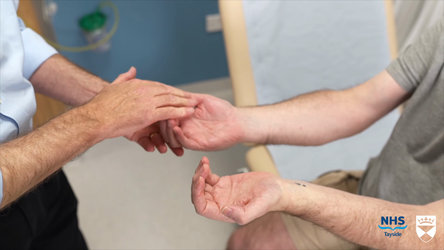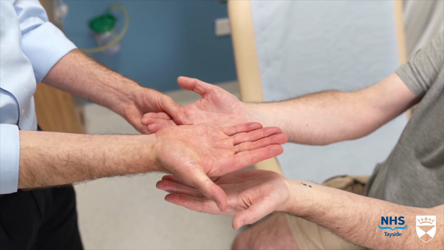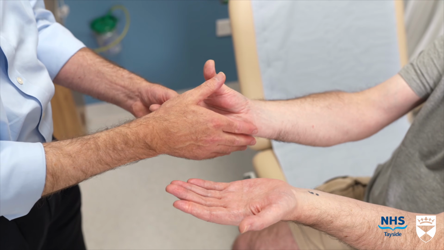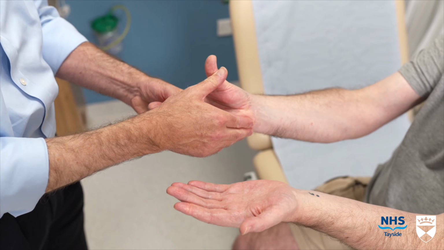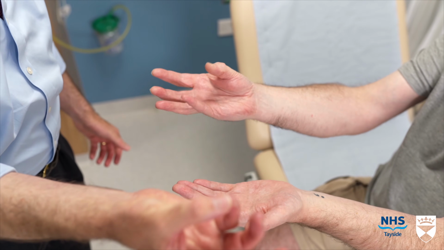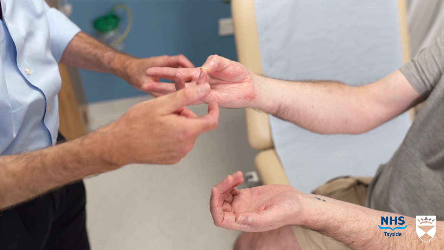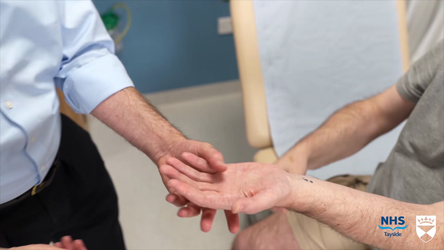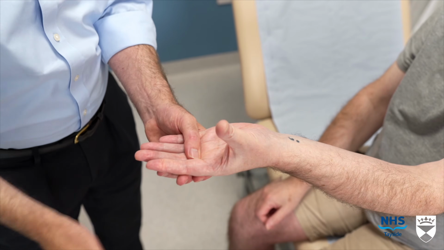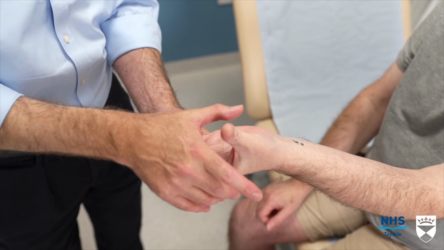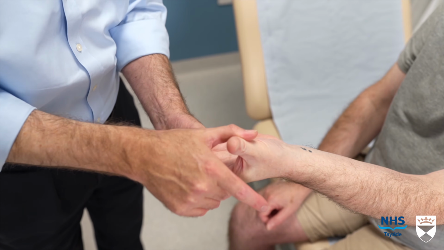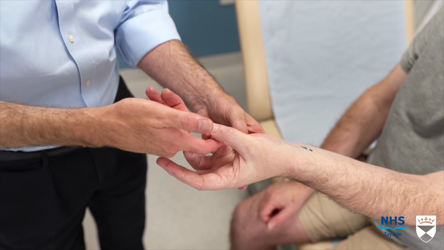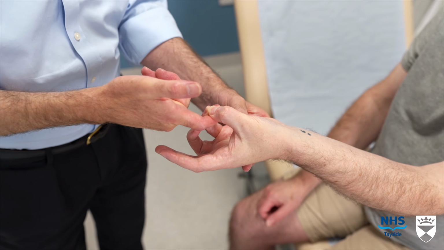Thumb abduction. The muscles here. If you point your thumb straight up towards the ceiling, keep it there, don't let me push it down. Opposition. Form a ring with your thumb and little finger. Keep it there, don't let me pull through. And we do the same with the left hand. Point your thumb straight up towards the ceiling, don't let me push it down. Form a ring with your thumb and little finger. Don't let me pull through.